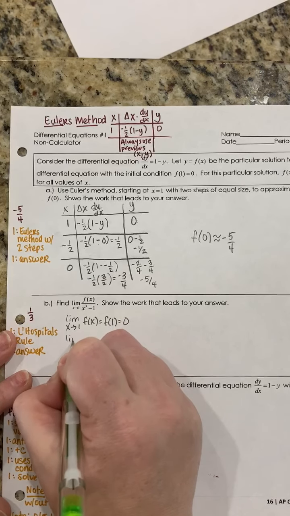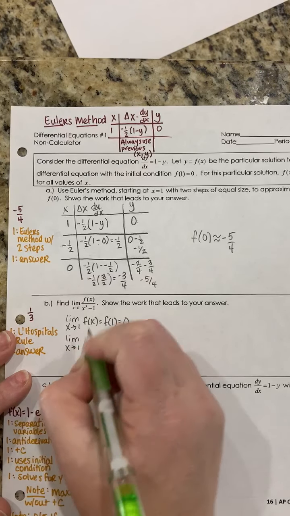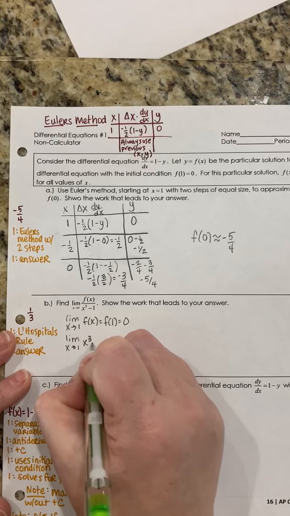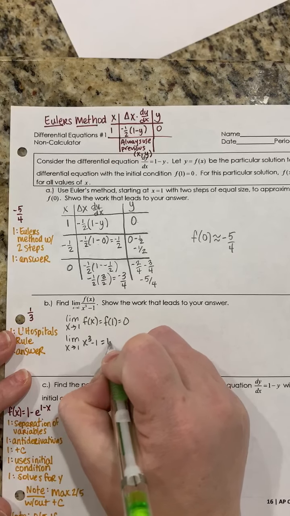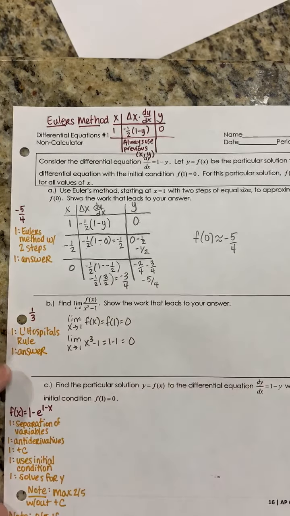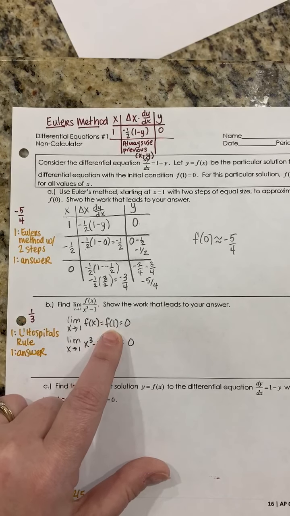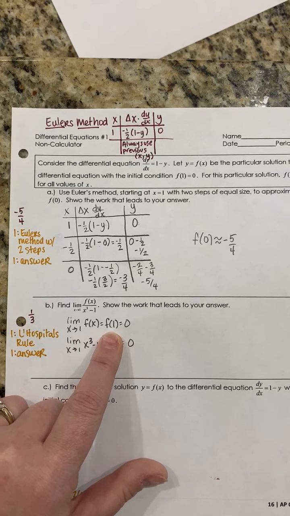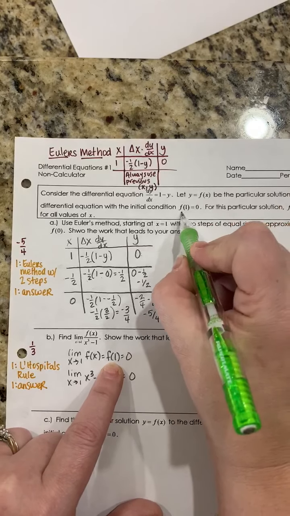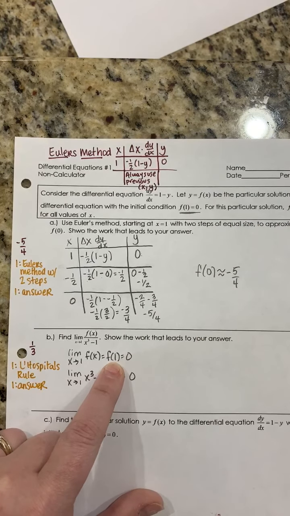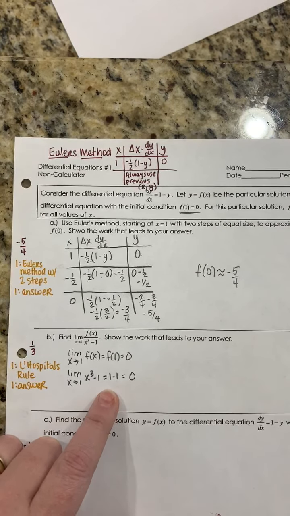The limit as x approaches 1 of x cubed minus 1 is equal to 1 minus 1, which is 0. Now, how did I get f of 1 equals 0? Here, it was given to me. F of 1 is 0. And here I just plug the number in.